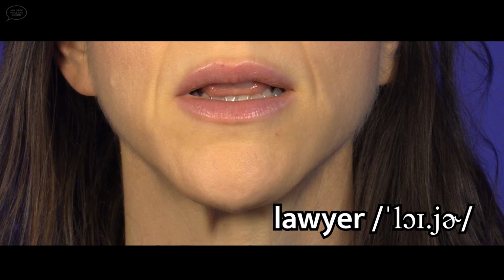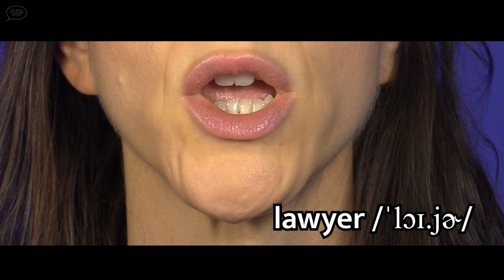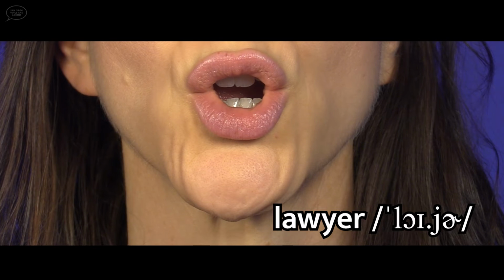Now the word lawyer. Same tongue movement happens here. Tongue moves up and arches towards the palate. Sides push against the inside of the upper molars. Middle of tongue pushes forward while the base of the tongue tenses.